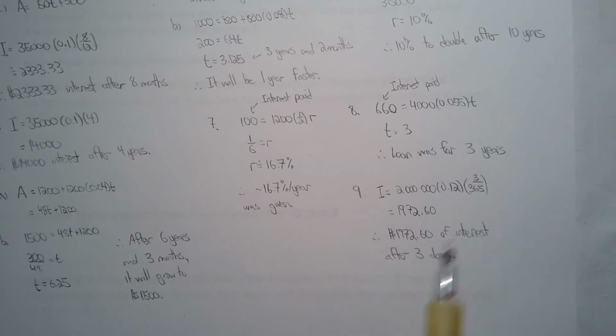Well, even though it's 3 days, 12% is huge. 12% is a very large rate. And not only that, your principal on the loan is $2 million. That's huge as well. So huge rate, huge principal. Even though it's a very short time, the interest is still going to end up being very, very large. All right, so that's the homework on simple interest.